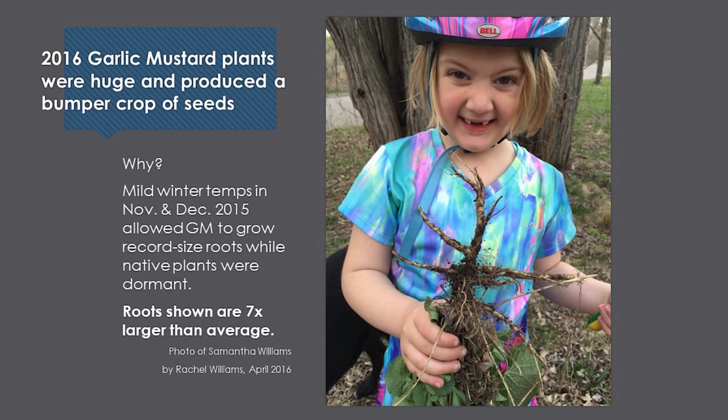All right, I have to go back to the story. In 2015, we had 60-degree temperatures in December, and I was going to have a nervous breakdown. All the native plants had gone completely dormant. It's December, and we're out there doing buckthorn control. It's 60 degrees, and the garlic mustard is growing in December. I just went, oh my gosh, what is it going to be like in the spring?